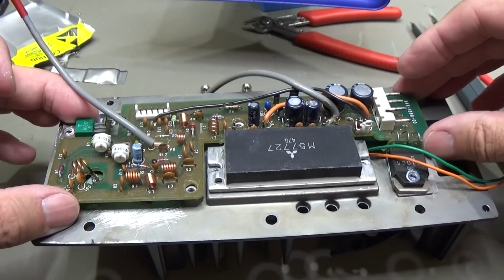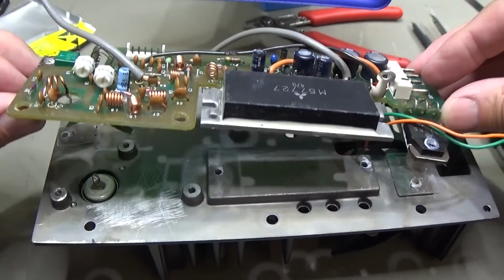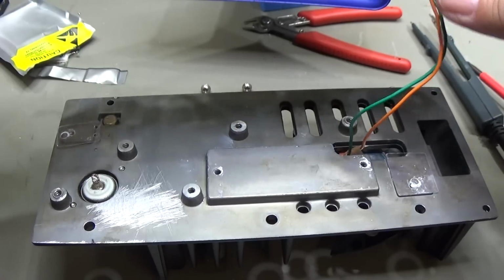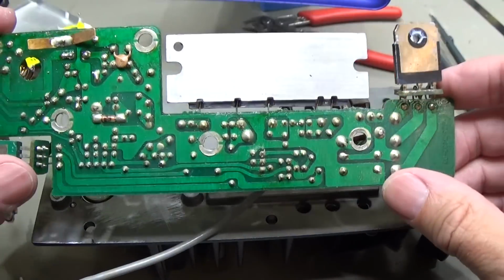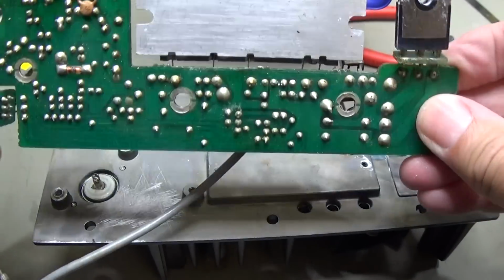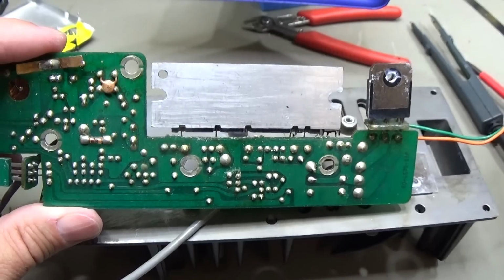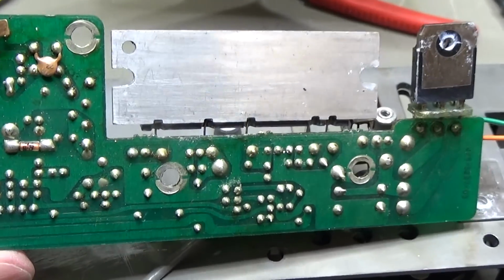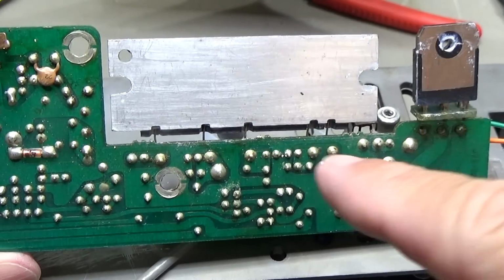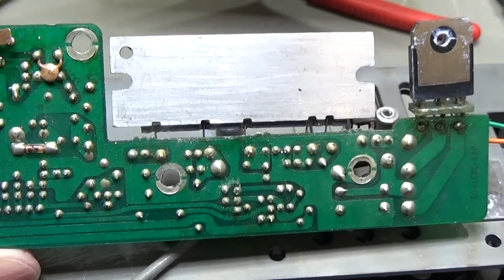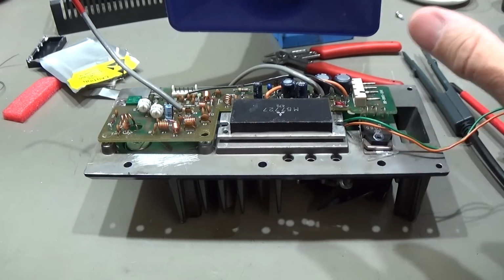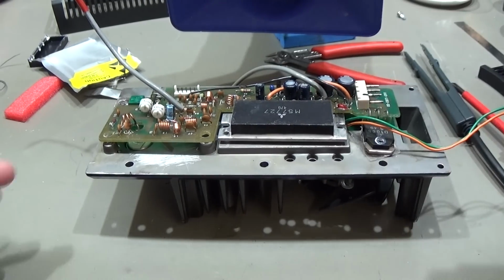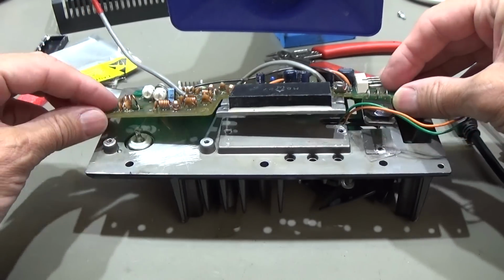And now I can lift it up like so, and let's see what we have. Solder posts are still fine, I believe, but I will double check it under the microscope. Okay, everything is fine. I have double checked it, so now let me bring it back together.